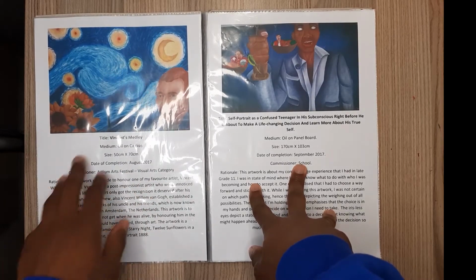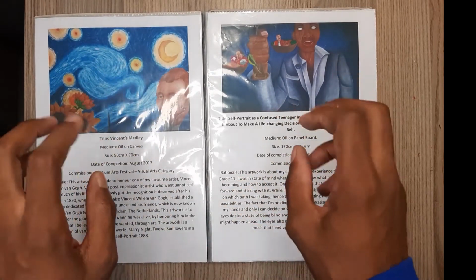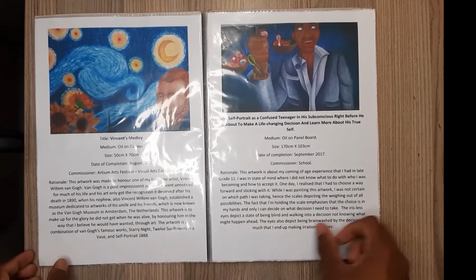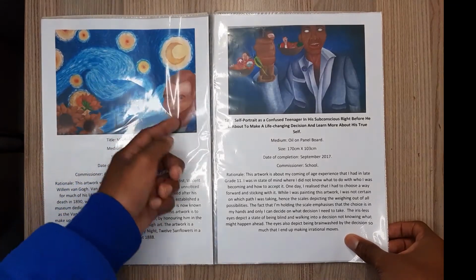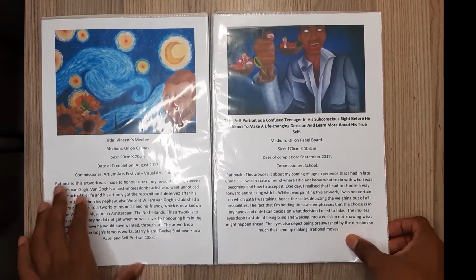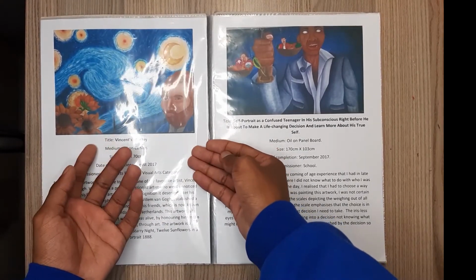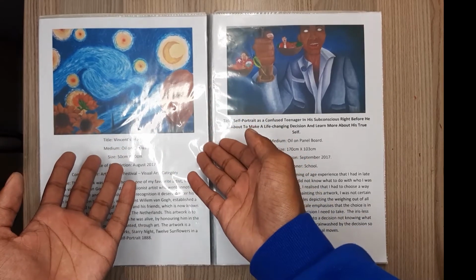It's basically a medley of Vincent van Gogh's artworks: Sunflowers in a Vase, Starry Night, and a self-portrait. I honestly don't think that this is a good artwork, but a lot of people like it, so I decided to put it there.